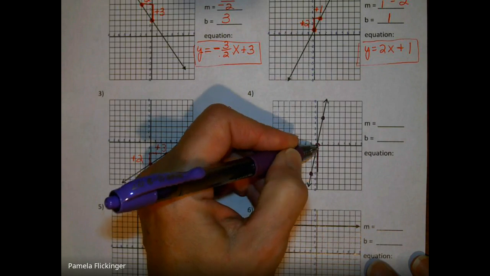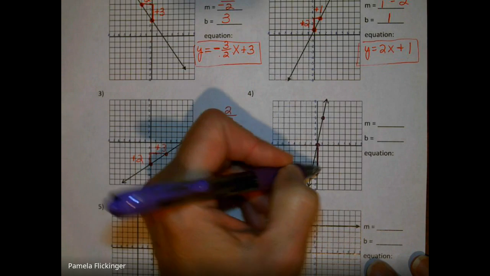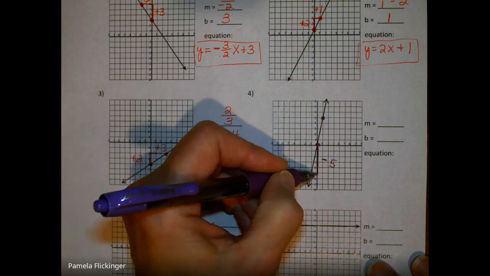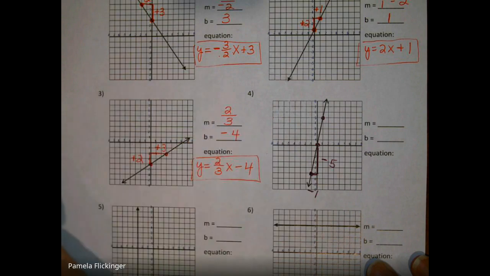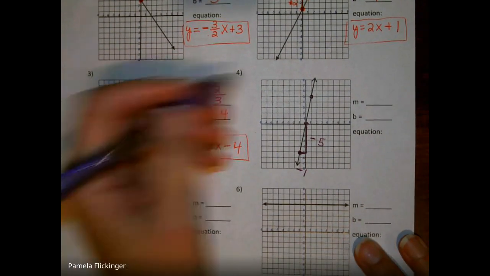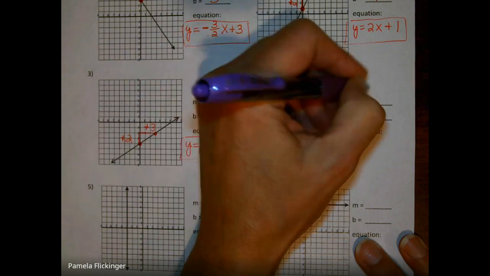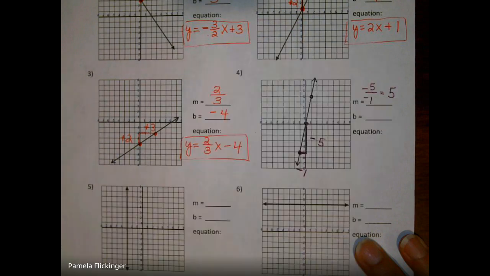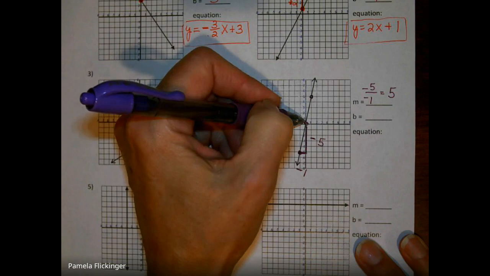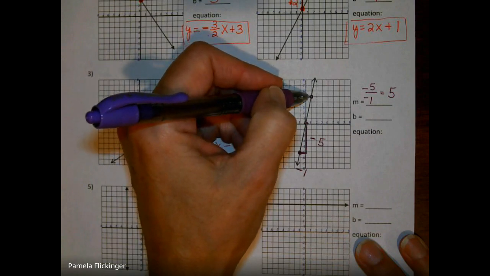I'm going to come down this way. So I went down 5, and then I came to the left 1, so that's a -1. I did that intentionally so my rise and my run are both negative. So I would have -5 over -1. That double negative is going to become a positive. If you count the other way, which you can, you're going to go up 5, which is +5, over +1.